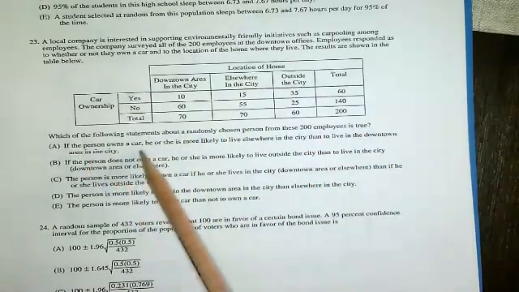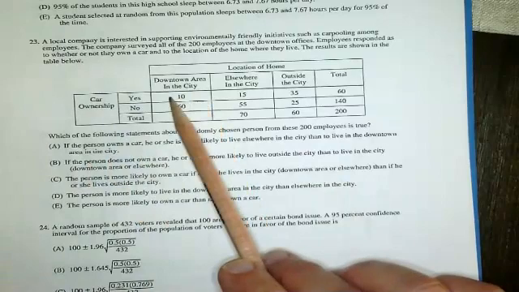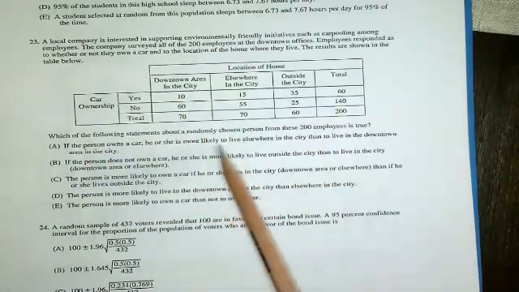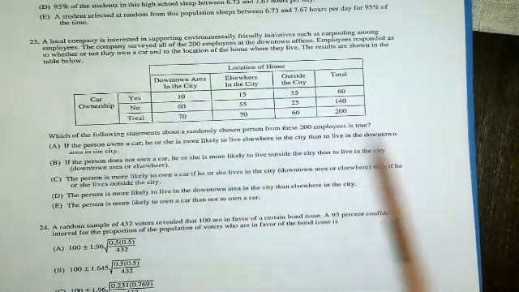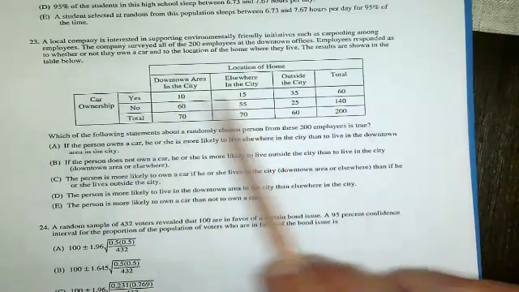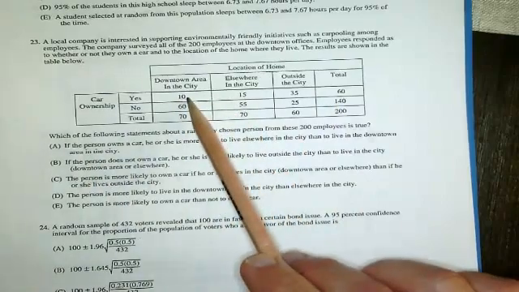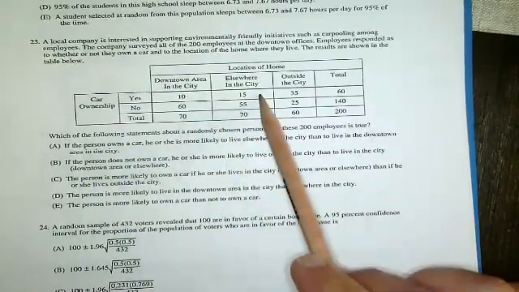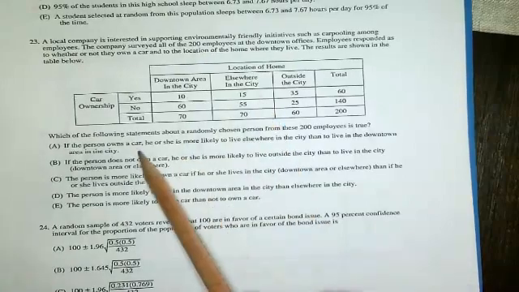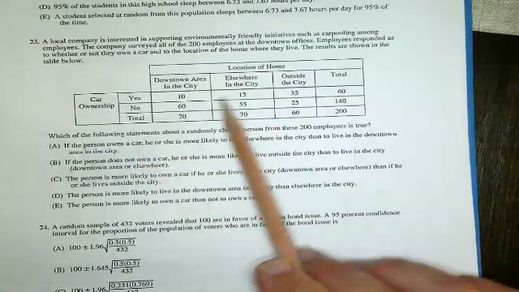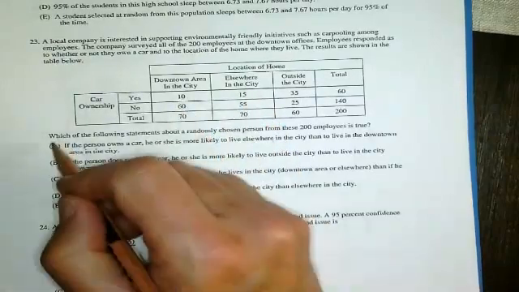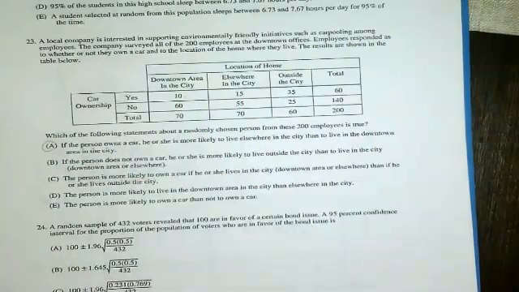Okay, if a person owns a car, he or she is more likely to live elsewhere in the city than to live downtown. Ding, this is already my answer. 10 live downtown, 15 live elsewhere in the city. So if the person owns a car, we expect this number to be bigger than that number. That's true. That's my answer.